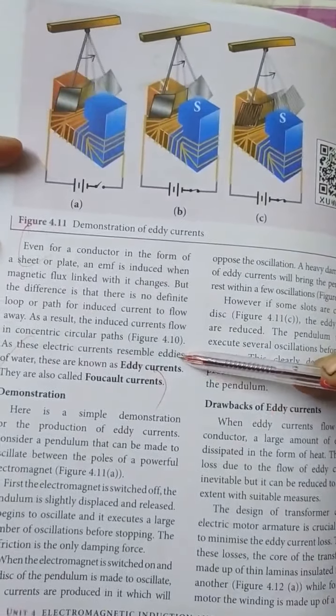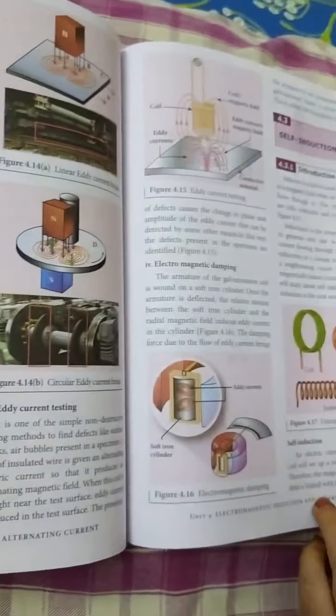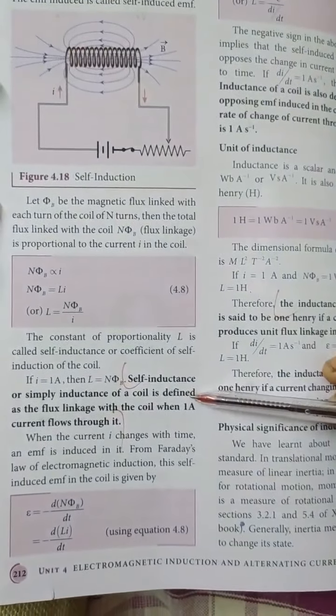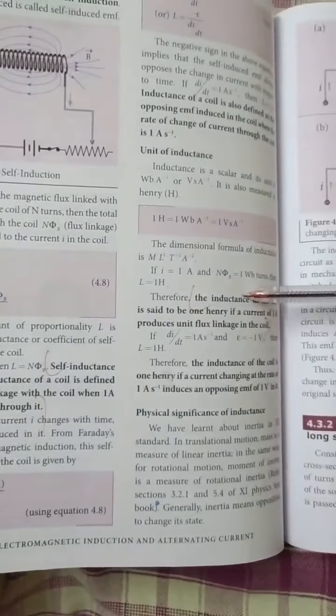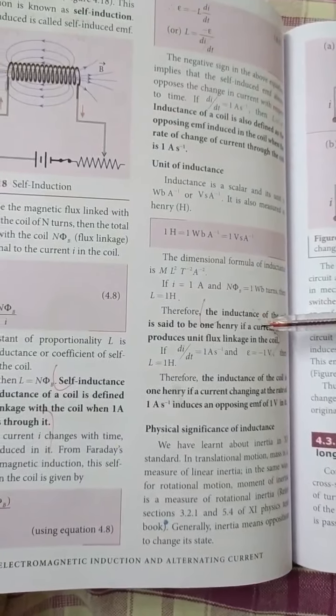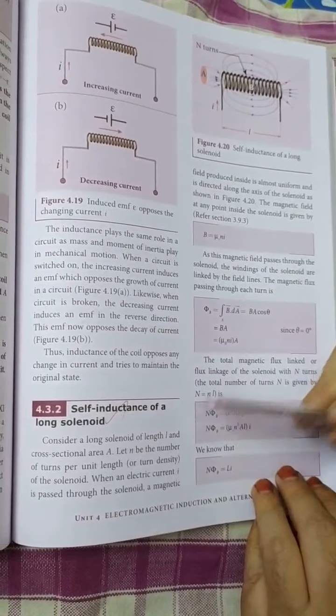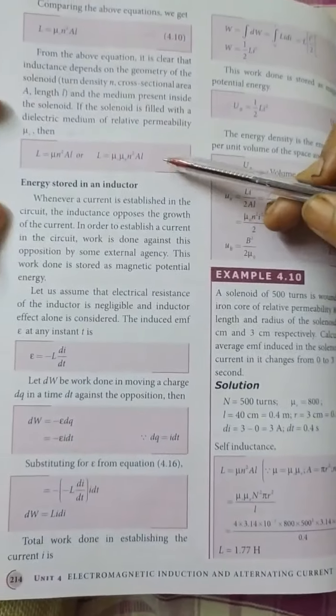And the eddy currents, what are eddy currents, you have to mark this and study. And next, self induction. In self induction we have this definition, define self inductance, and this is the unit of inductance. The unit of inductance is Henry, and this is the self inductance of a long solenoid. This is also a frequently asked question. This is a 5-mark question, self inductance of a long solenoid. You have to study up to this, and you can read this example 4.11.